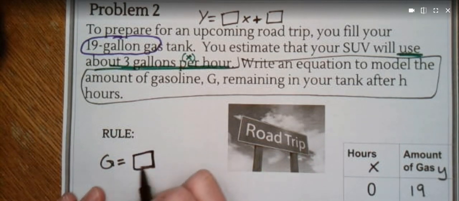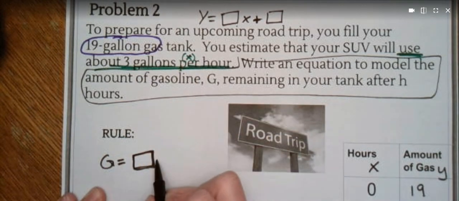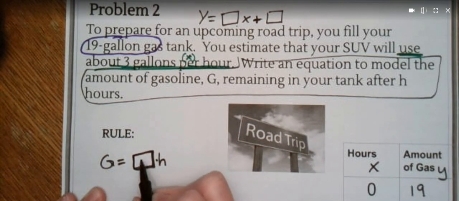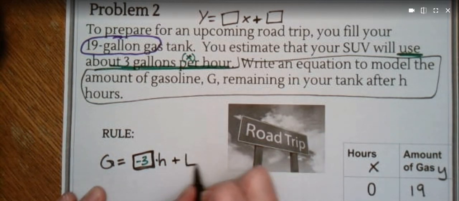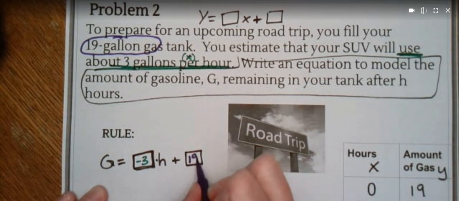How is this changing? What's the multiplier? 3 gallons per hour. So per times hours, right? How is it changing? We're using 3 gallons per hour. So that can be a positive 3 or a negative 3. A negative 3 because we're using it. And then plus our constant. What's constant? What's not changing? Well, that's our 19-gallon gas tank. 19-gallon gas tank.